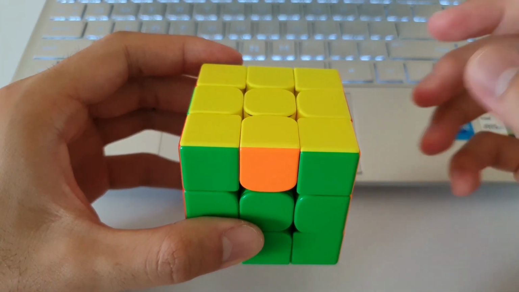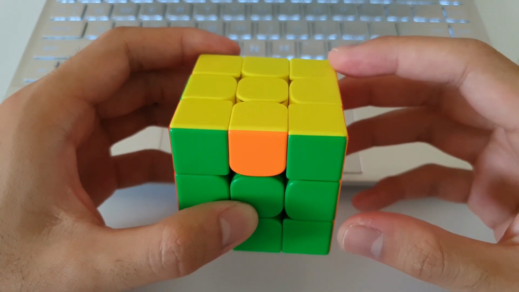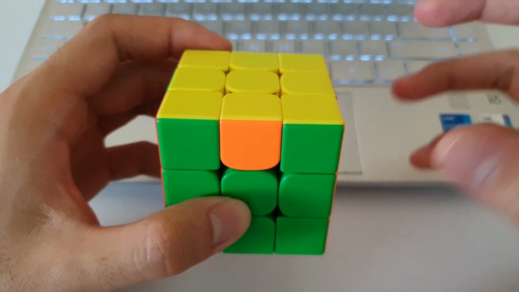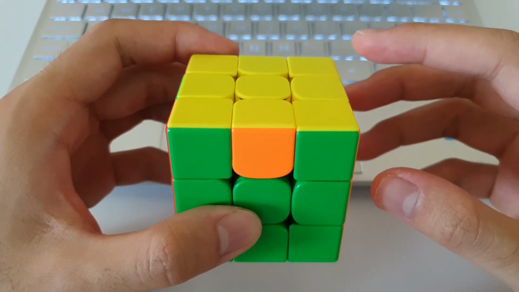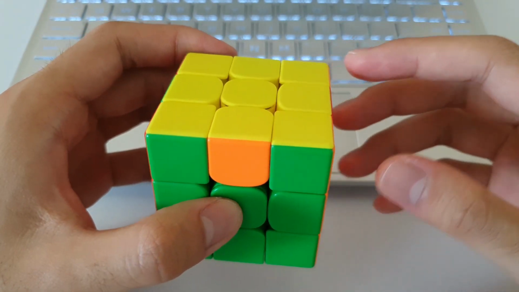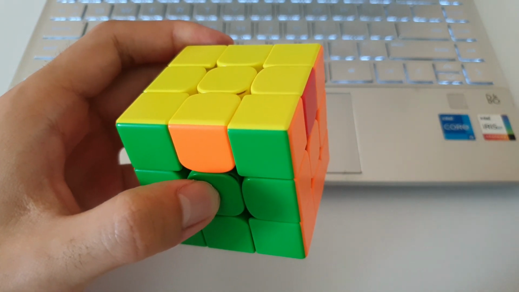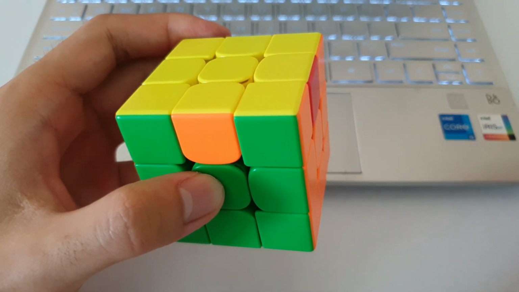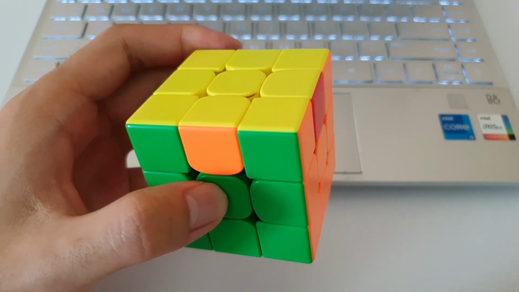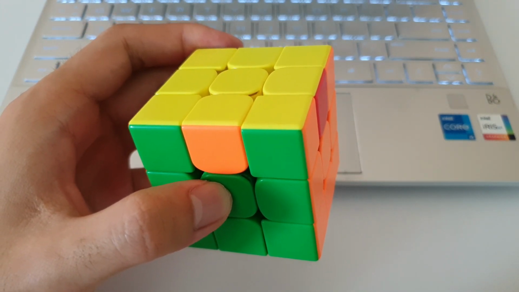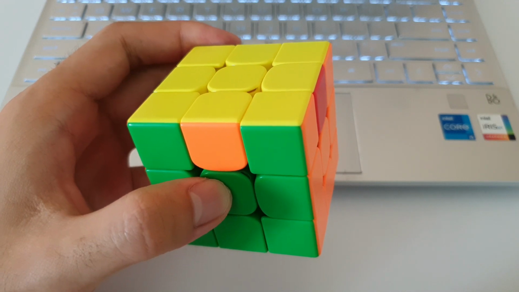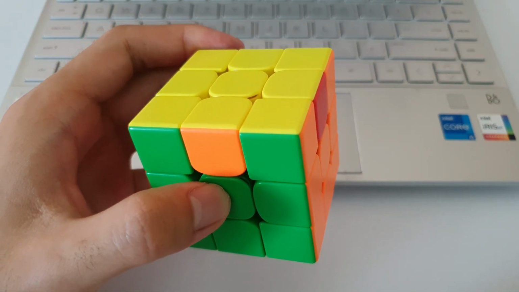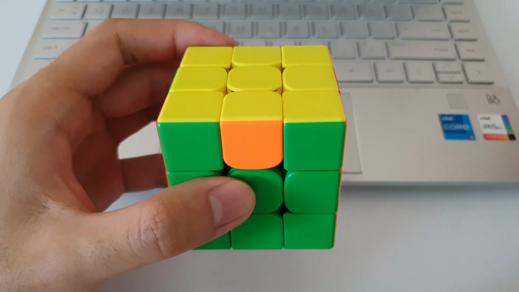RU algorithms are notorious for having very strange finger tricks and regrips because of the very awkward R and U moves that we sometimes have to do. So here I'll be going through the regrips and the finger tricks that I use for these RU algorithms. There are a bunch of different ones out there on YouTube as well. If you don't like these, I definitely suggest you check out some other videos on U Perms. There are all different types of ways that you can do these, and they're all pretty good.